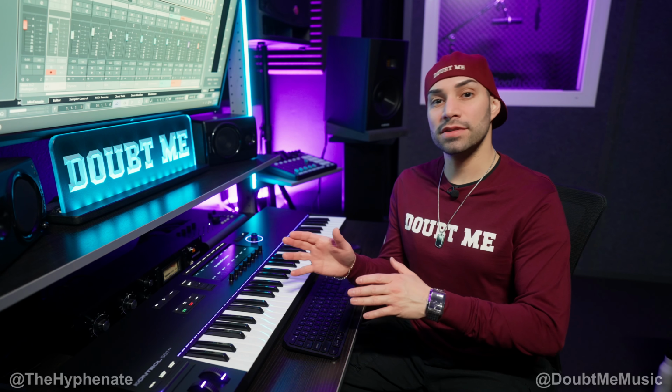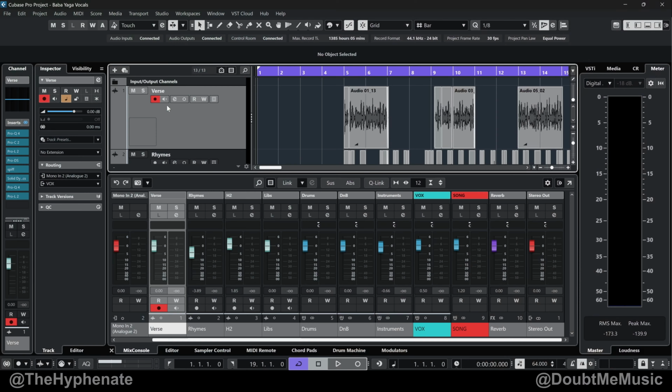Today I'm gonna break down my standard vocal chain that I use for mixing songs. Now, every vocal is different, every song is different. So sometimes I'll add a few more inserts or take some of these off, but for the most part, this is my standard structure. So let's get to it.